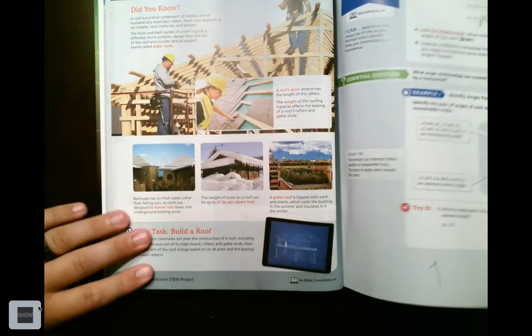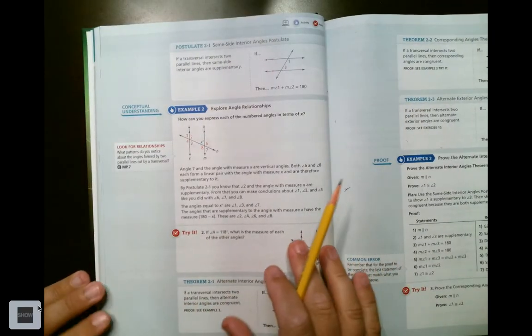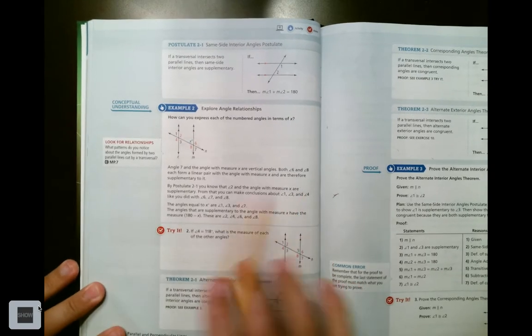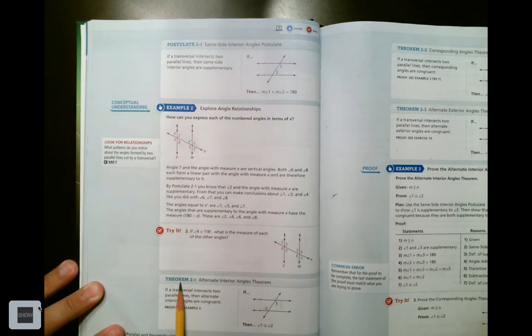So the hard part of this is to remember all these properties and rules that we talked about so far in this chapter, back on the previous pages. Let's flip back and let me point them out real quick. So, nothing on page 71. There was this postulate, the same side interior angles postulate. Theorem 2-1, the alternate interior angles theorem.